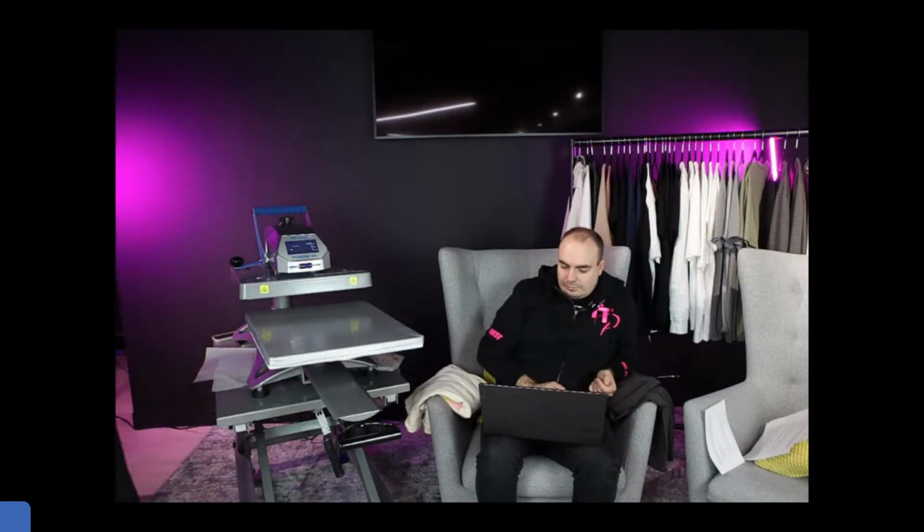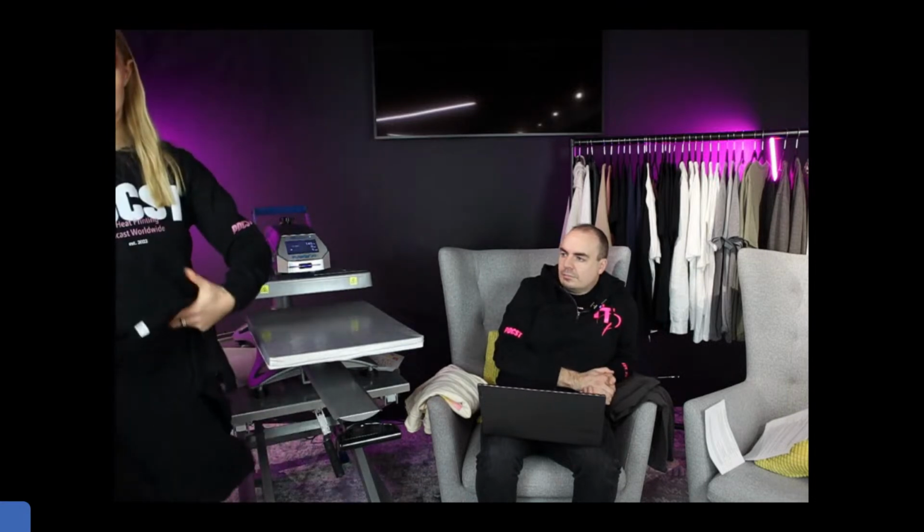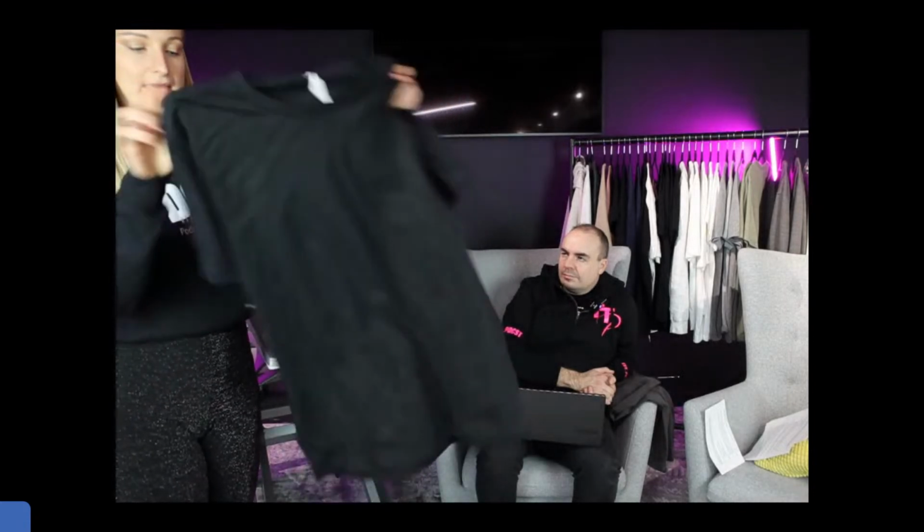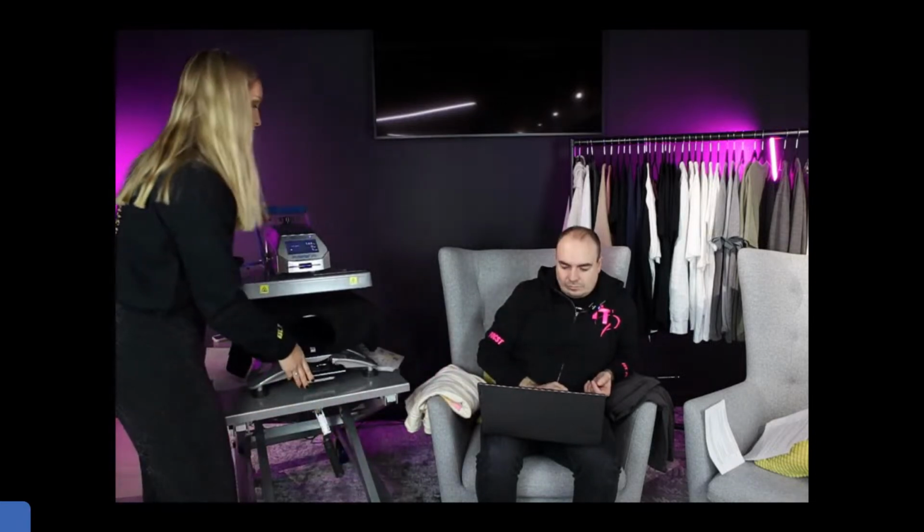So I'm going to take a slightly darker garment. This is also a Bella Canvas one, just a plain black 3001 tee. And we're going to do the exact same thing. We're just going to thread our t-shirt onto the press.